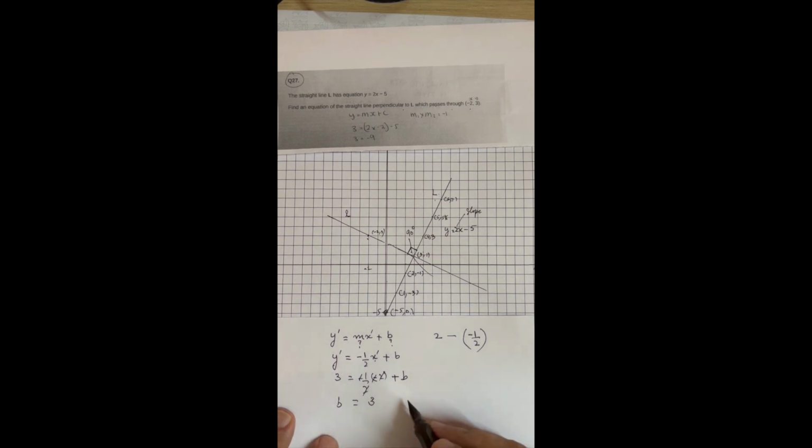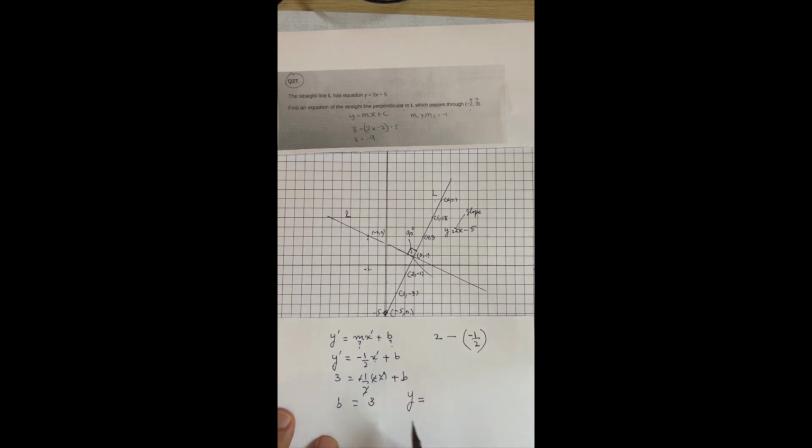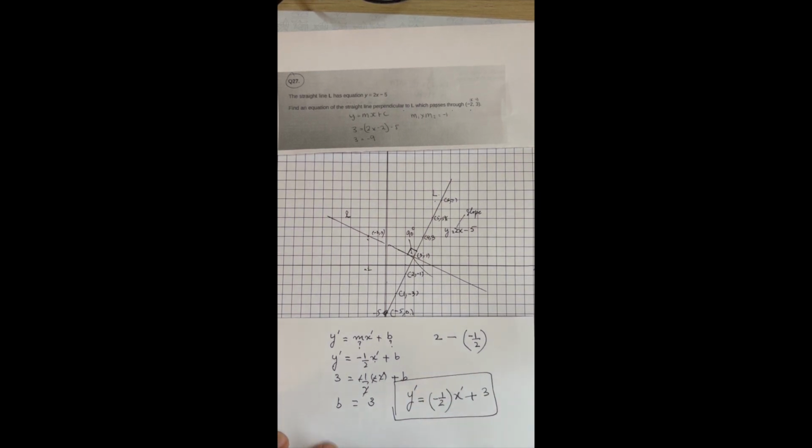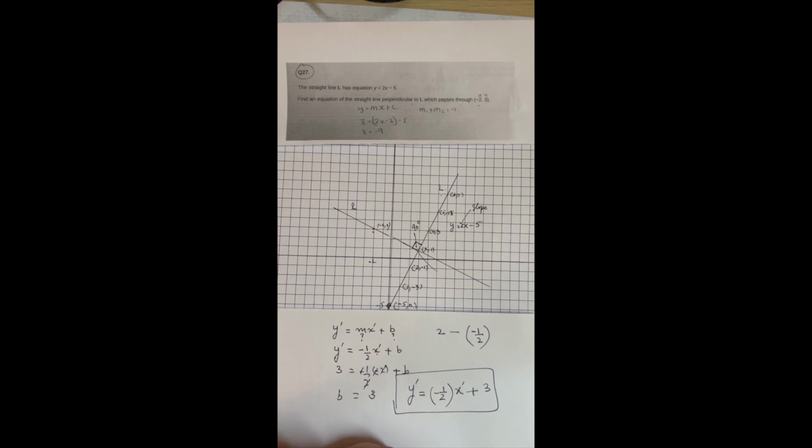So y is equal to, we know what m is, it's minus half times x, let's put these primes here, plus the value of b, 3. And so this is the equation of the line that we were looking for. Now if you have any questions, or you need any clarifications, please let me know.